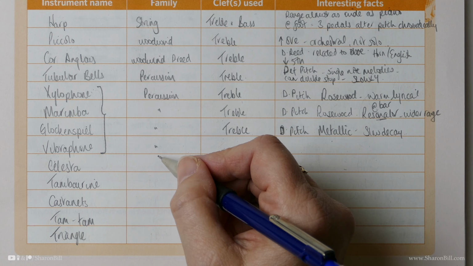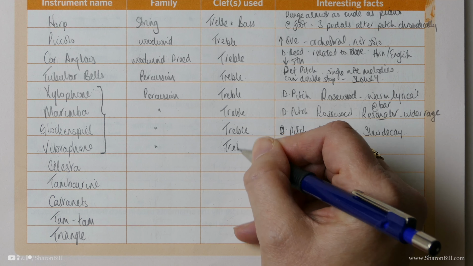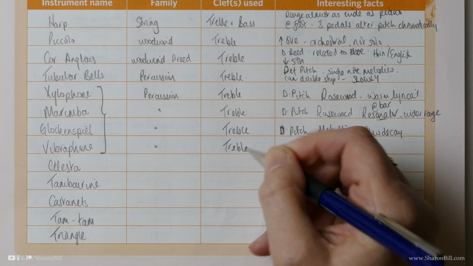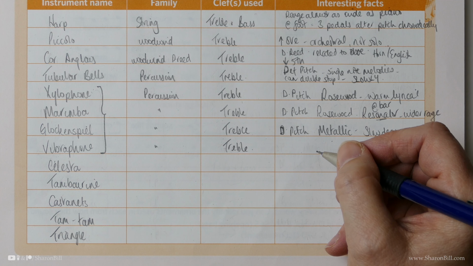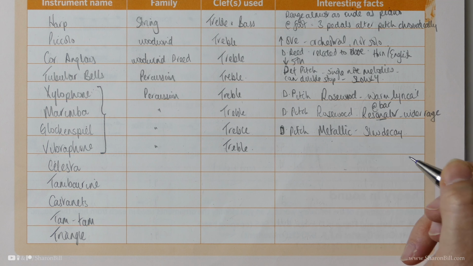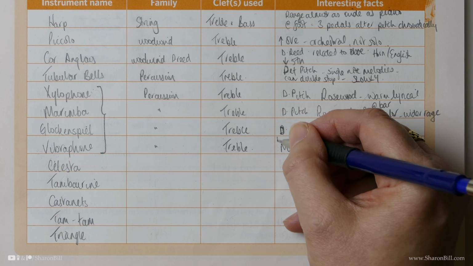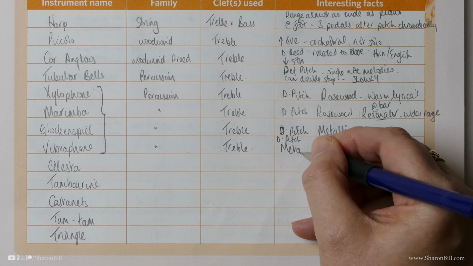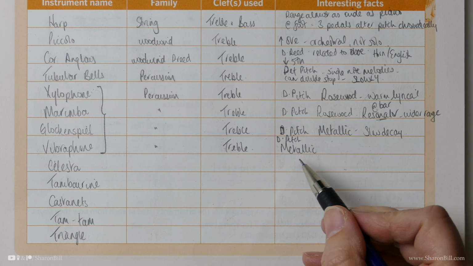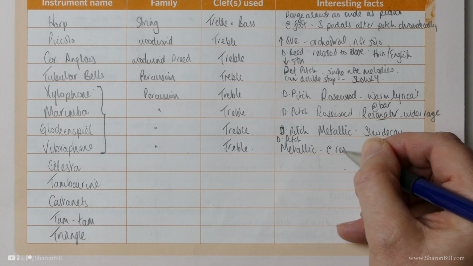And then the vibraphone, again, that's the treble. And again, we have metallic bars. Oh, it's a definite pitch again. So we can play tunes. Metallic bars. And this time, it's metallic bars that are over a resonator.